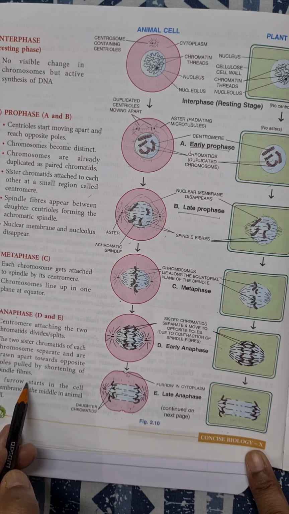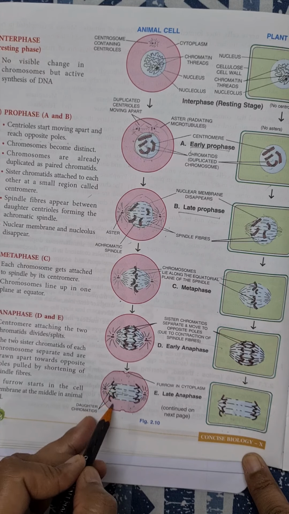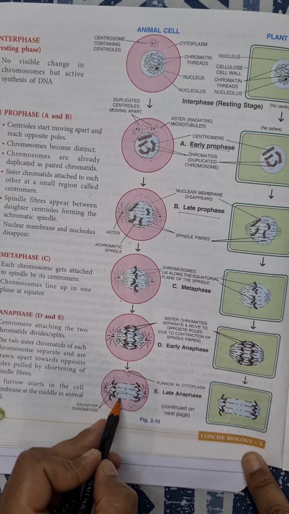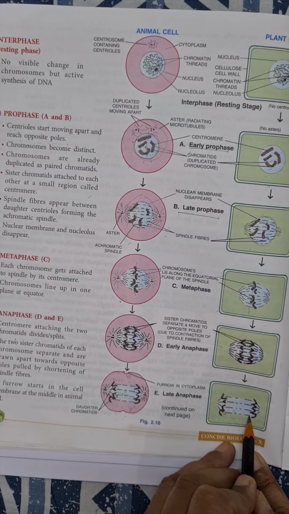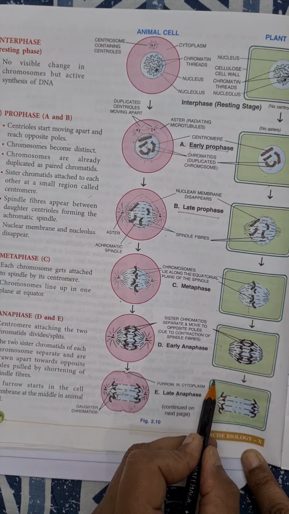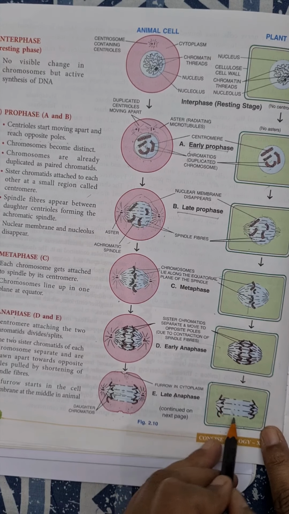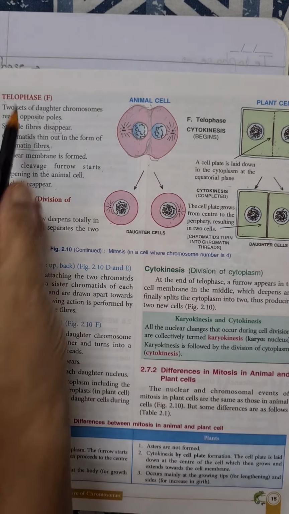And at the end of the anaphase, still the chromatids are moving towards the pole, and in animal cell, in addition to it, furrow formation starts. But in plant cell, as rigid cell wall is present, no furrow formation takes place. In place of it, cell plate formation will take place, but that will be in the next phase, that is telophase.